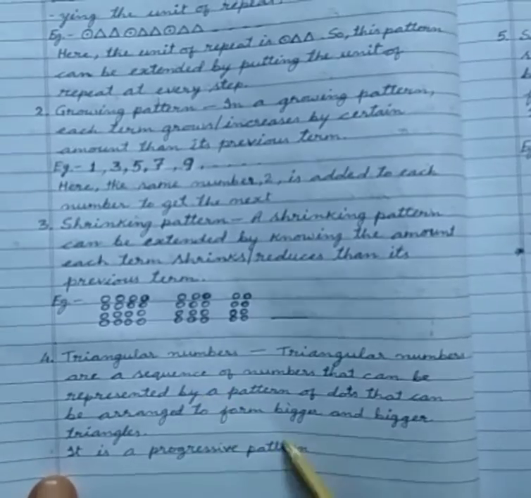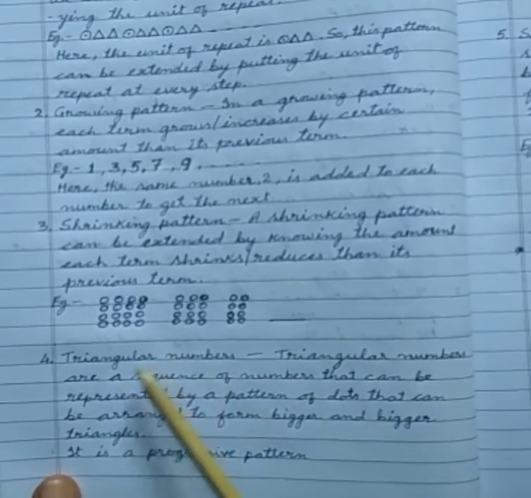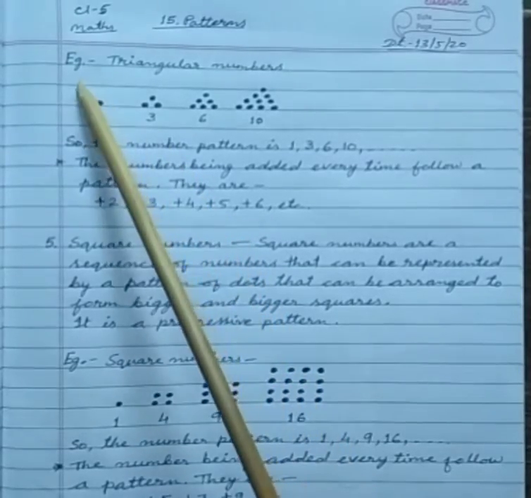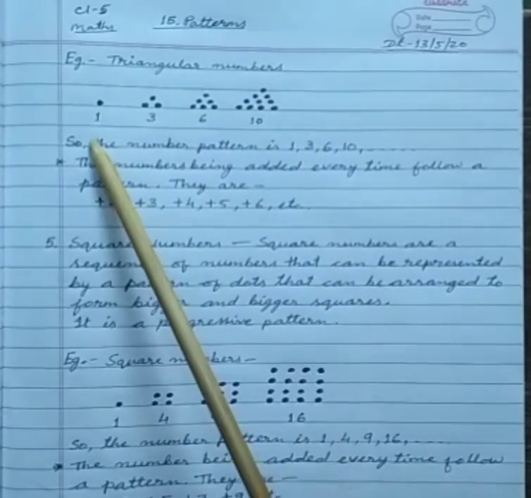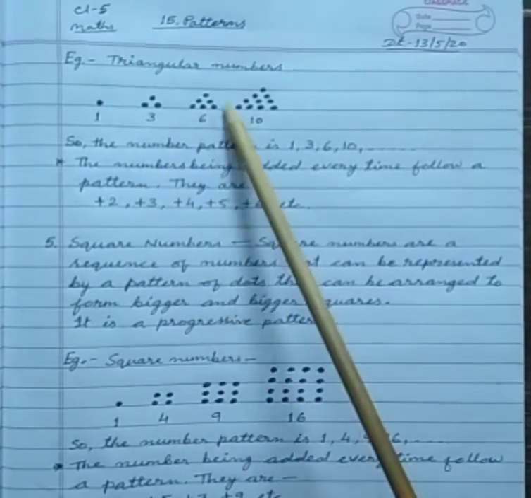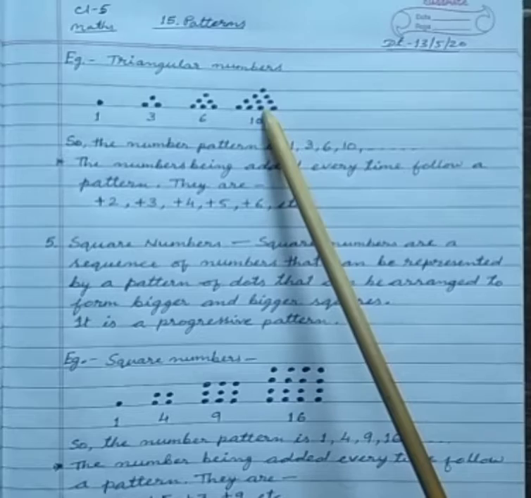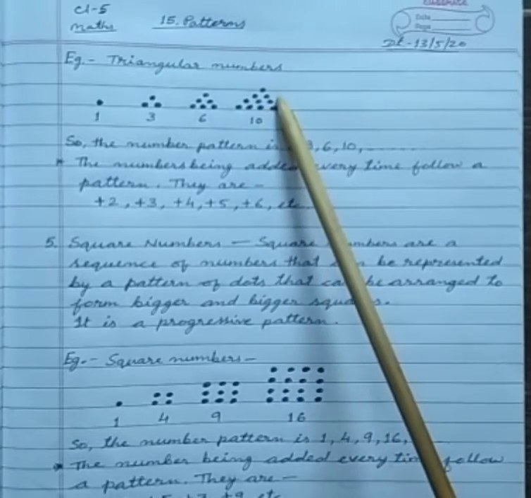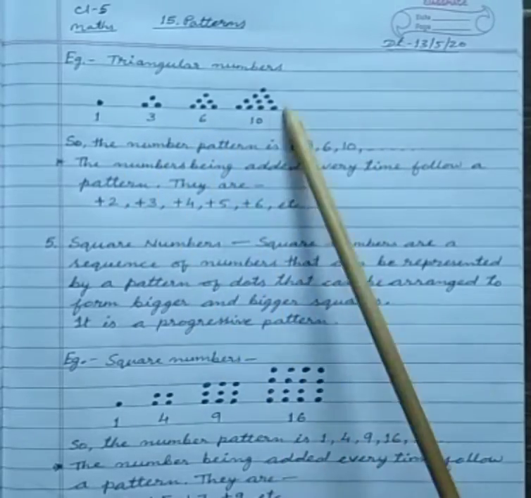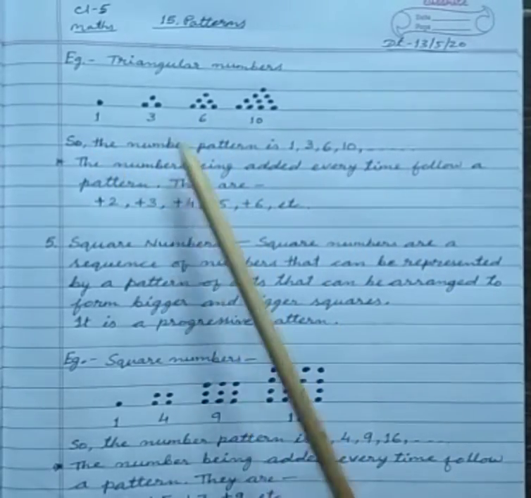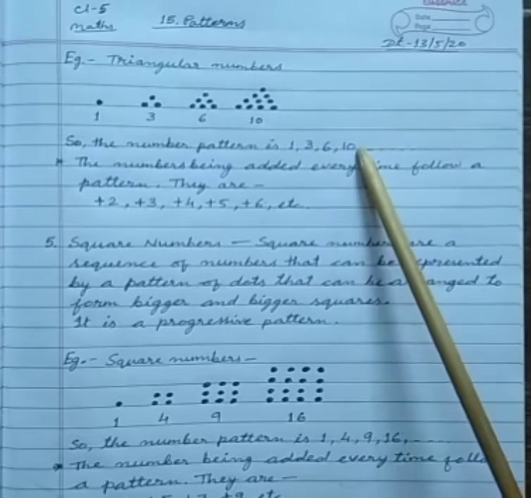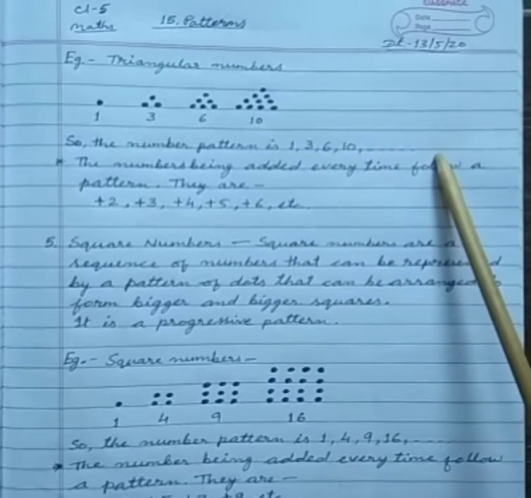Now we will see the example for triangular numbers. Now see, for example, here is 1 dot, then 3, then 6, then 10: 1, 2, 3, 4, 5, 6, 7, 8, 9, 10 dots. So likewise it will increase in size. It is a progressive pattern. So the number pattern is 1, 3, 6, 10, and likewise it goes on.